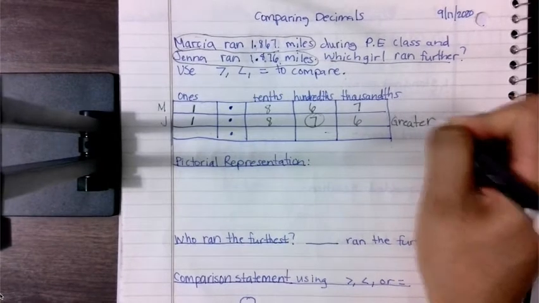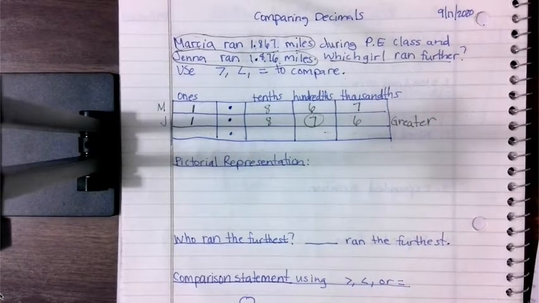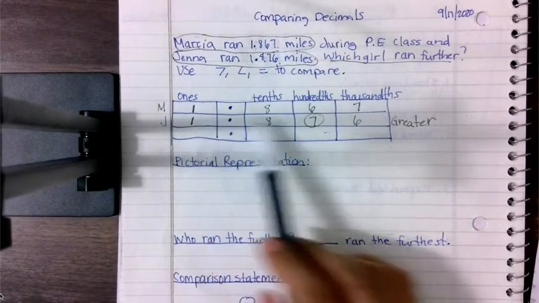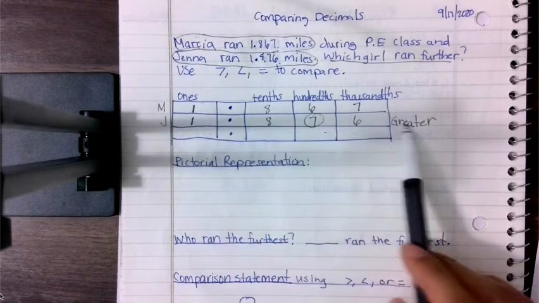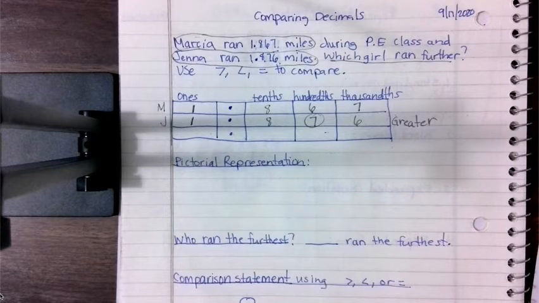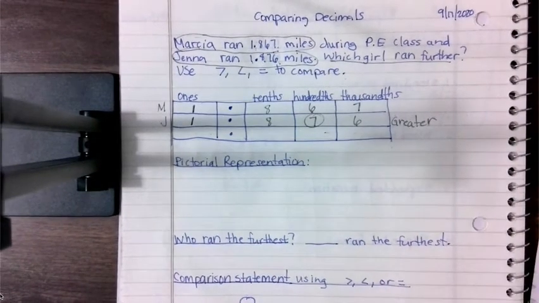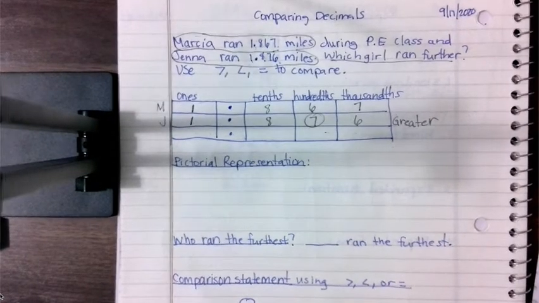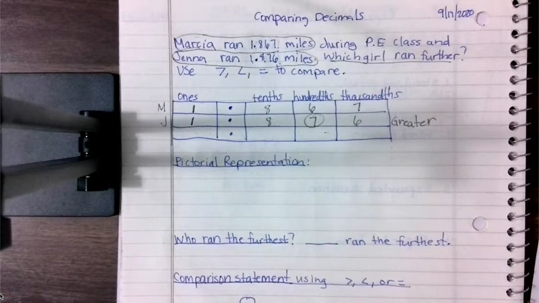Now that I know which girl ran the furthest, which is Jenna, I'm going to draw a pictorial representation of these two numbers. We're going to use the cube as our ones, our flats as our tenths, our longs as our hundredths, and then the units as our thousandths, just like we did in class today. I'm going to represent Marcia first.